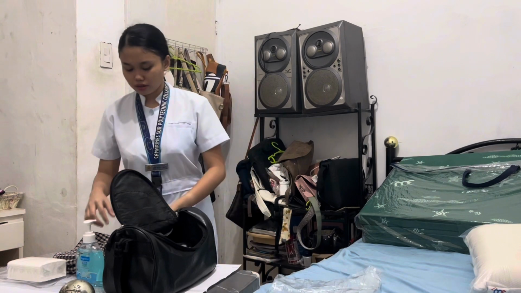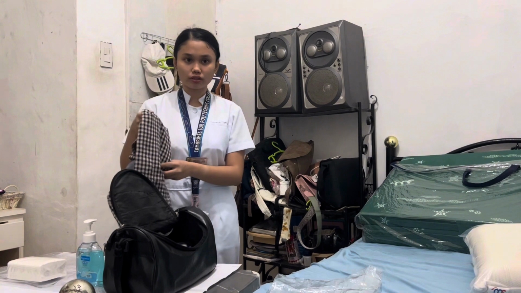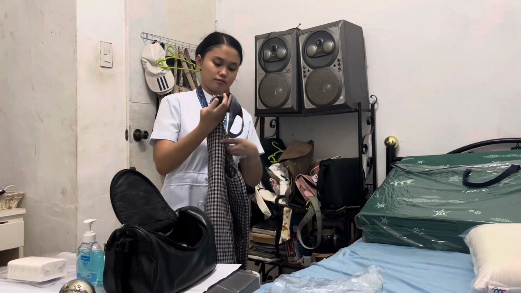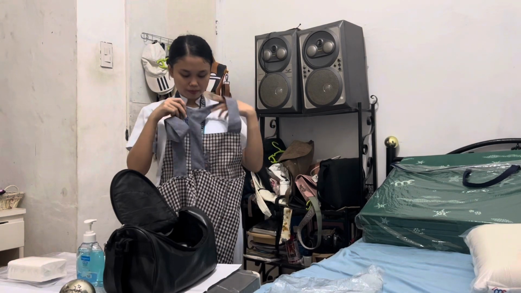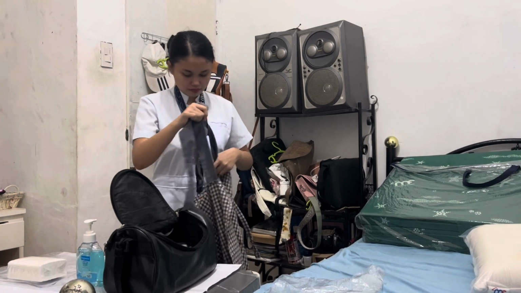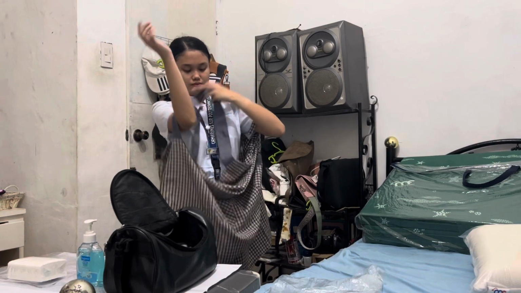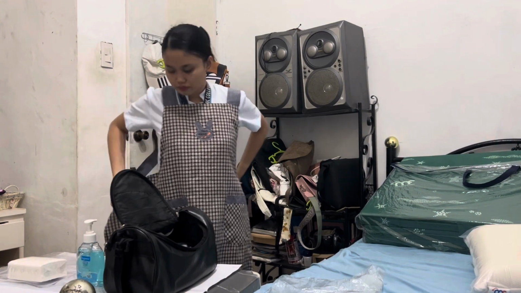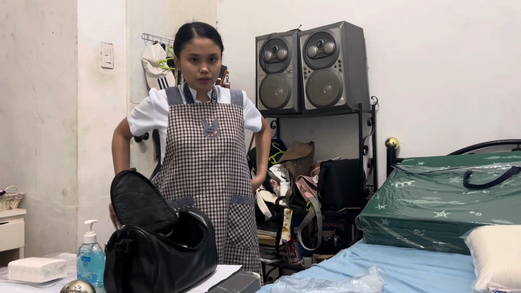And then next is to put on the apron with the right side out and the wrong side inside. And then tie the apron properly.